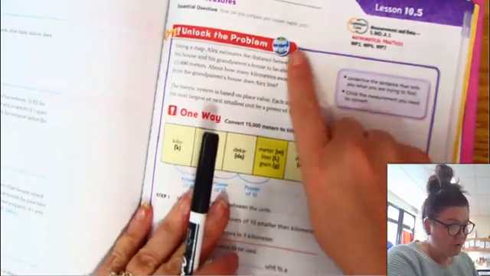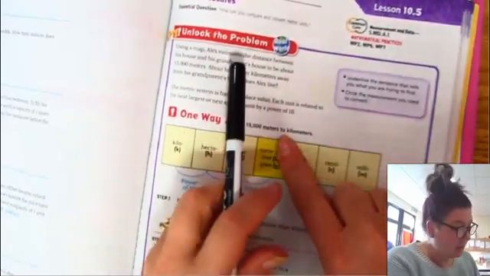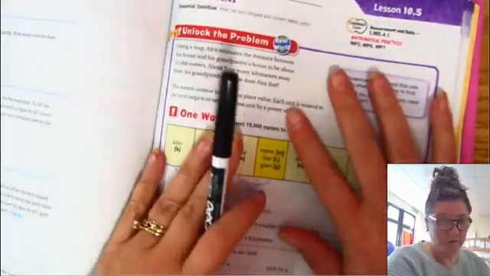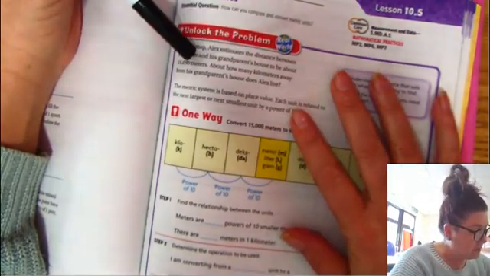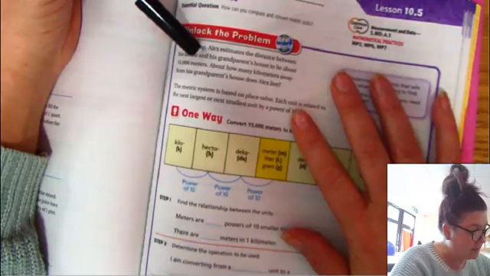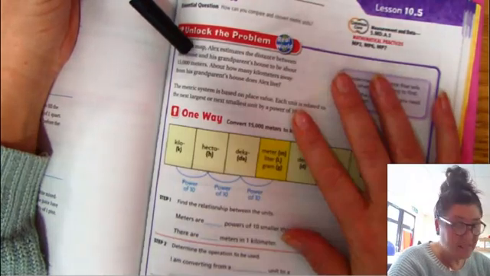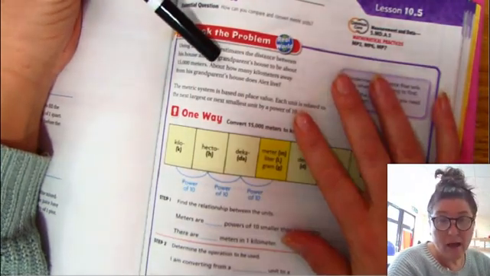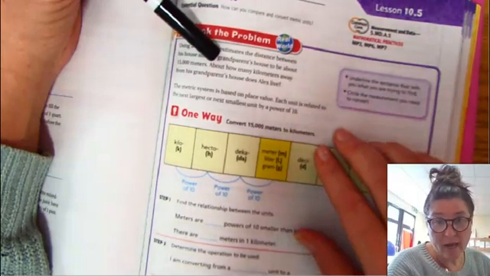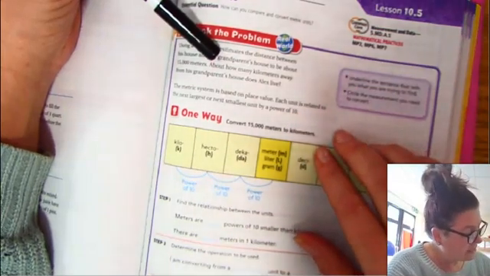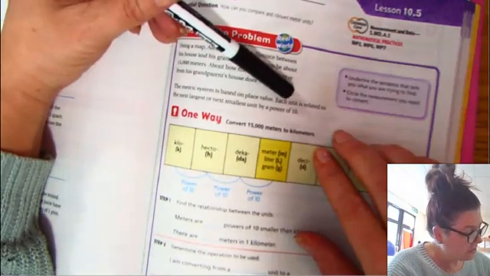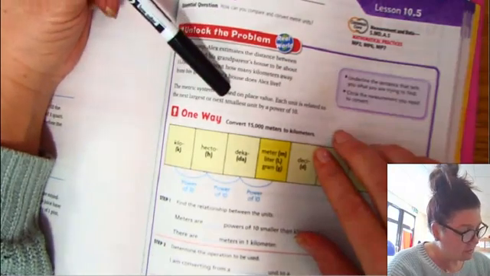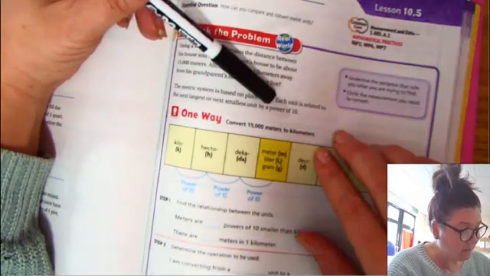All right, so we're just doing these pages. We're unlocking the problem first, and you should have this book with you. Using a map, Alex estimates the distance between his house and his grandparents' house to be about 15,000 meters. About how many kilometers away from his grandparents' house does he live? The metric system is based on place value. Each unit is related to the next larger or smaller by a power of 10.